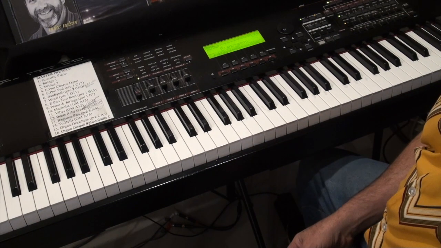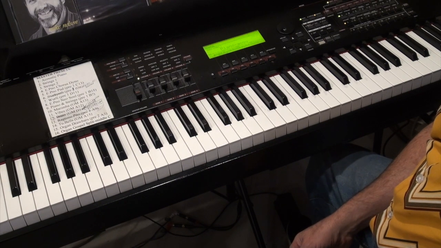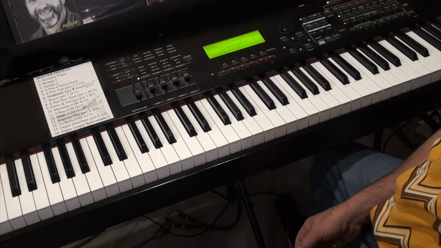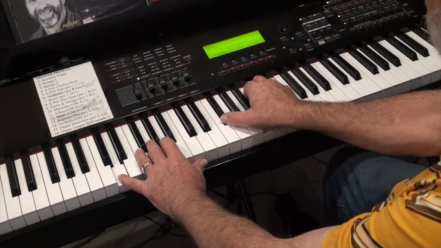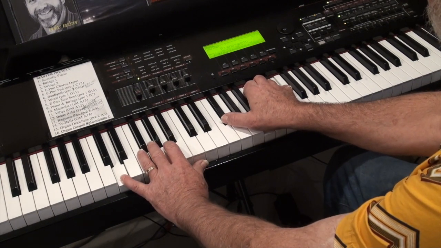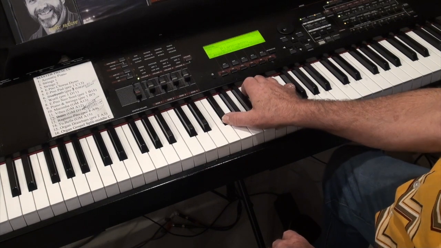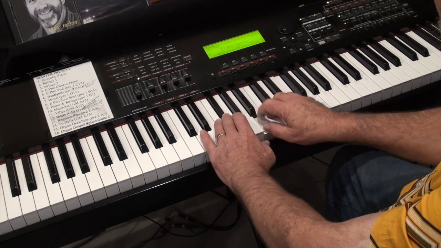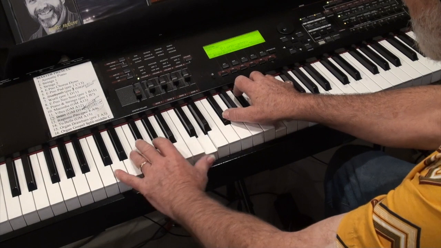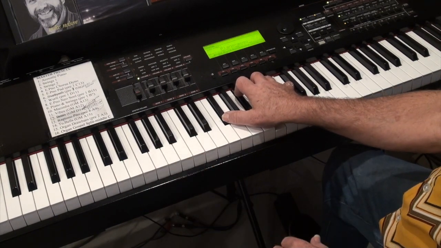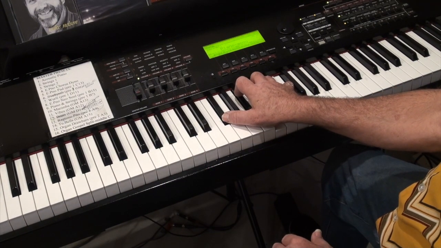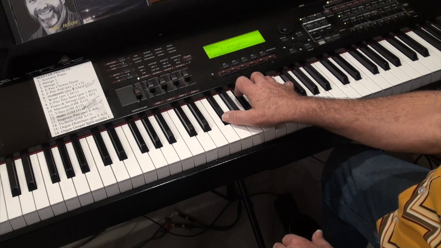Next we'll take the type B D7 voicing, which is chord 5 in the key of G major, and we'll sharp the 9 and flat the 13. There's our D7 altered, which is chord 5 in the key of G minor using type B.